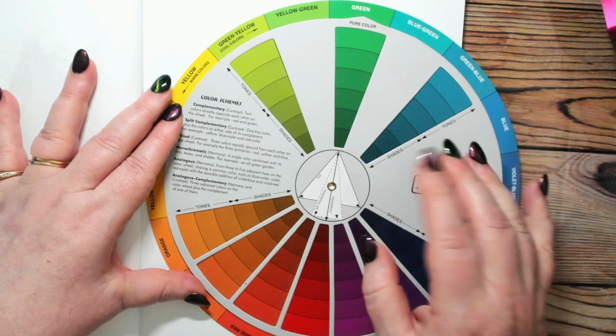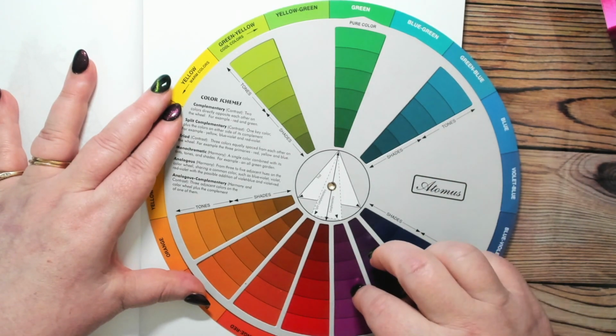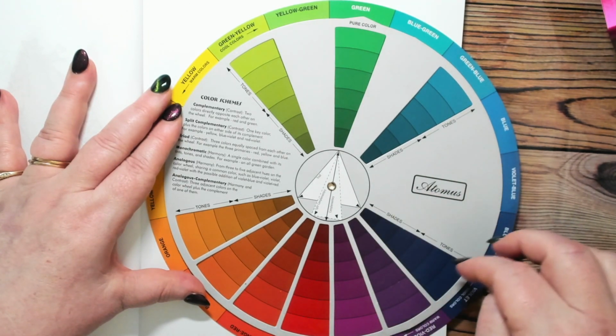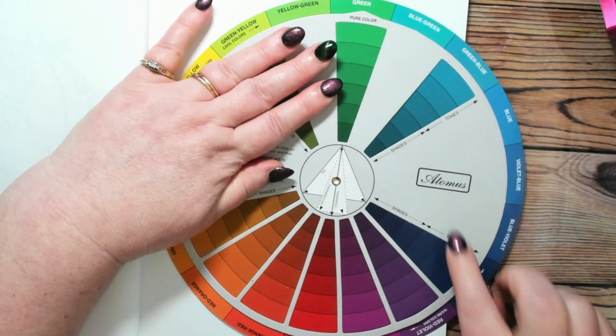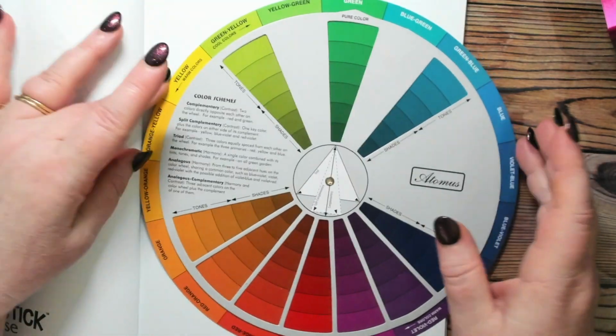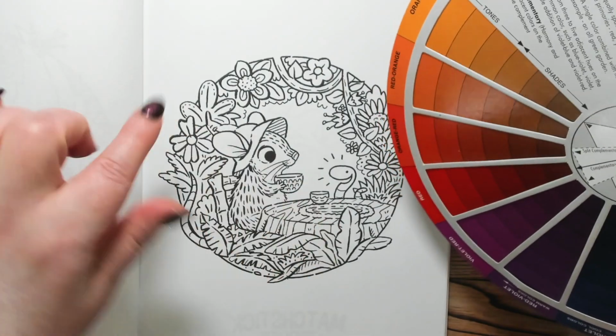A lot of things go with green, such as oranges, reds, and violets, purples. So you have pretty much this entire area here that will give you a good selection of different colors to go with the green.